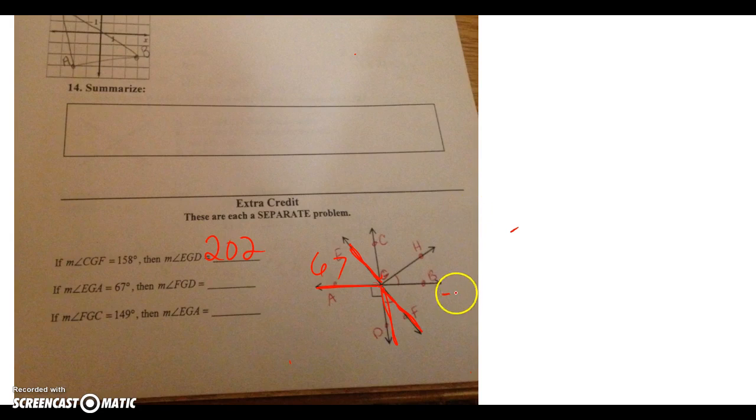Well, this whole thing here is 90 degrees because a supplement of a right angle is a right angle. And we know by vertical angles that this and this are the same, 67. So this little piece right here should be 90 minus 67 degrees, which is 23. All right? Okay, let's look at the last one.